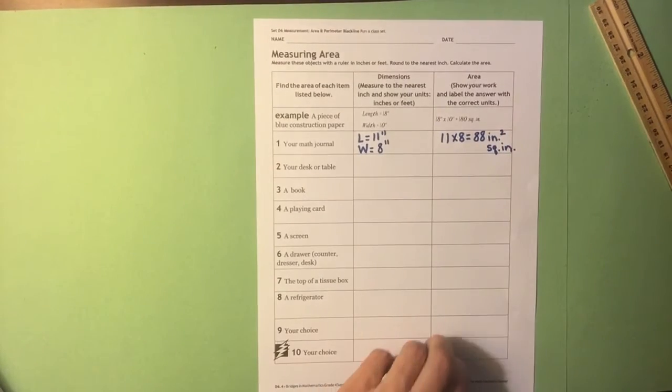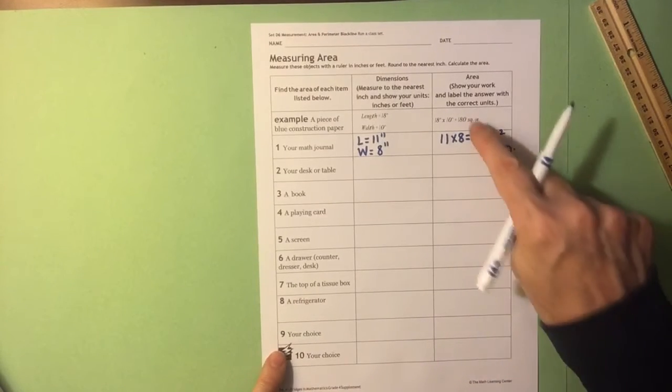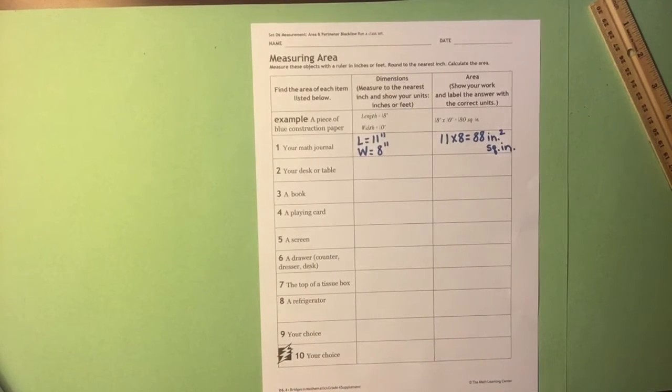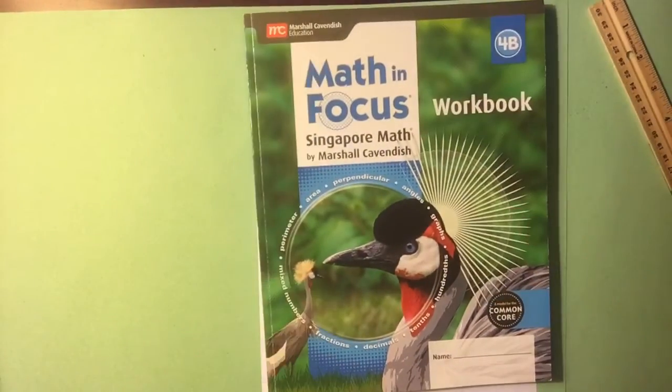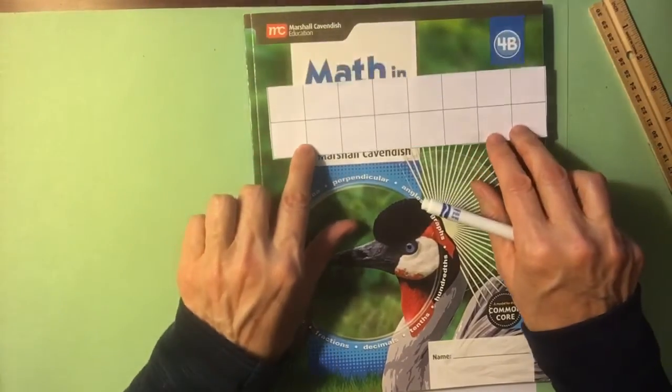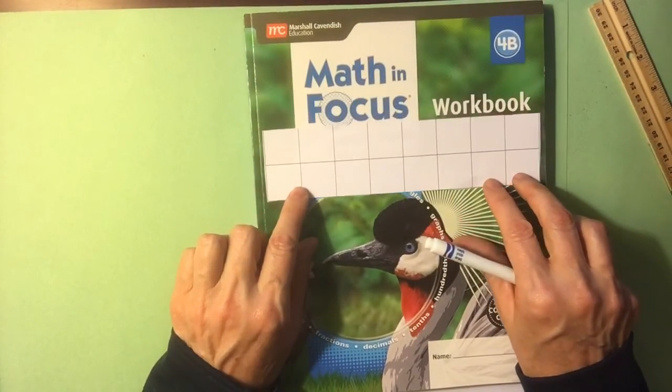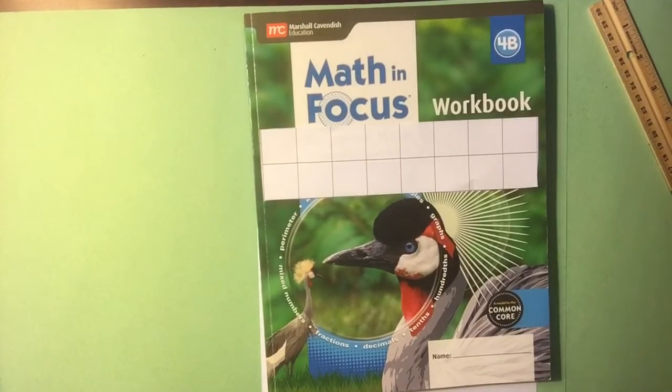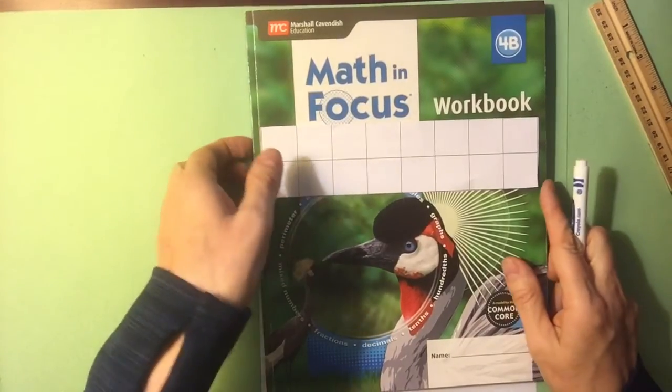Either one is correct, okay? They've written square inches. What that means again is how many squares like this could I use to cover the whole book? So again, take that grid in your mind and put it on top of the object you're measuring today as you go through your home.